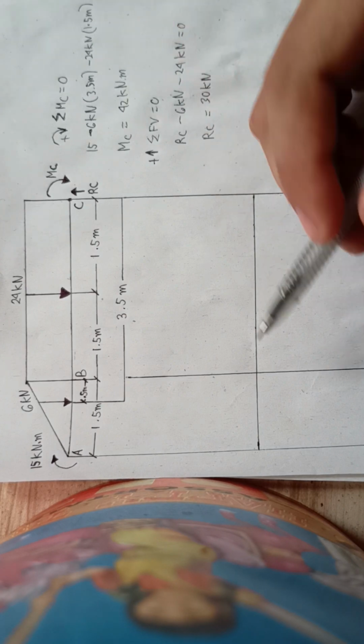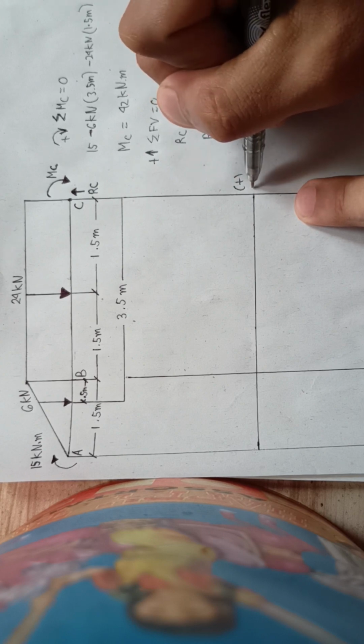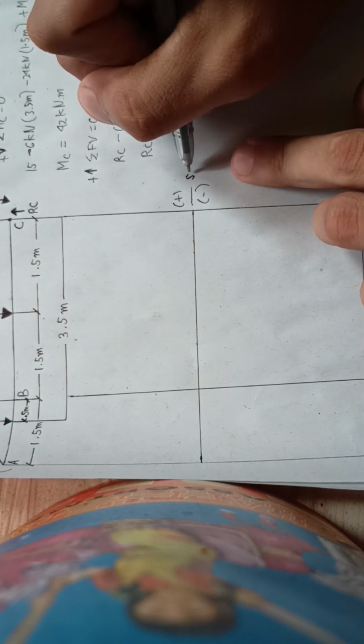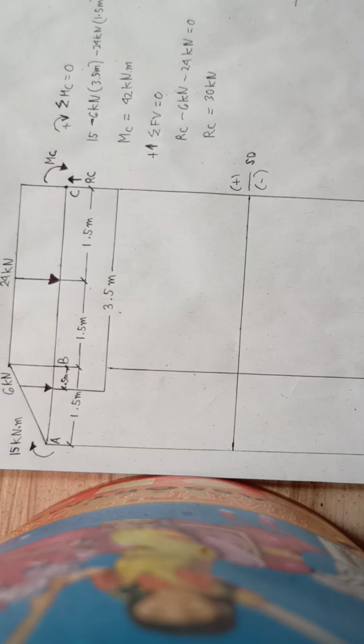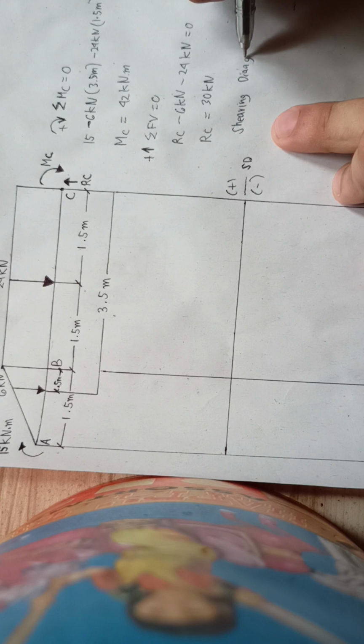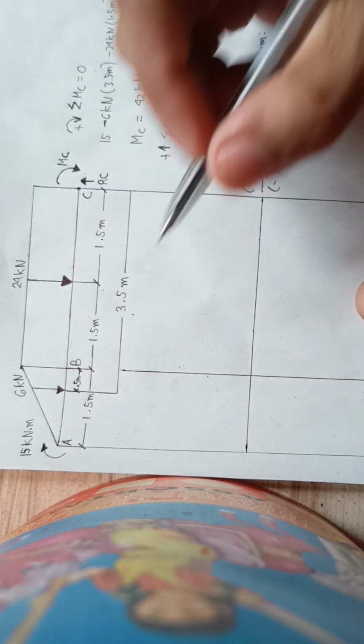And we set our horizontal line as our 0 reference, and above the horizontal line we have a sign of positive, and below the horizontal line is negative. In the shearing diagram, also in the moment diagram, above the horizontal line we have positive and below we have negative. So in the shearing diagram, the value of our shear at point A is 0 because there is no force.